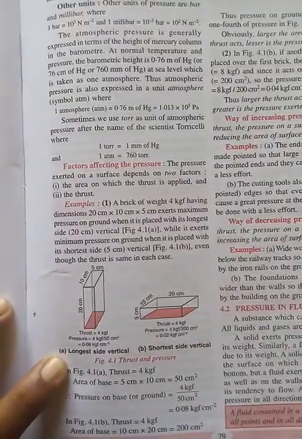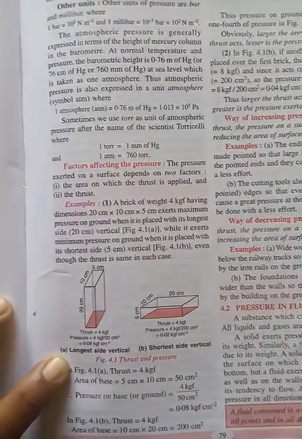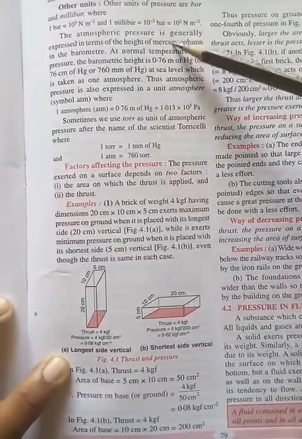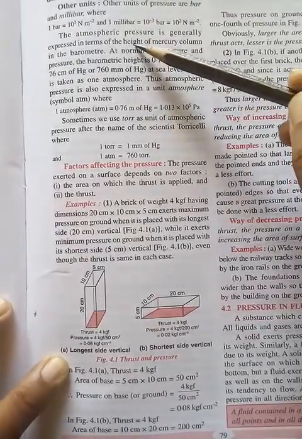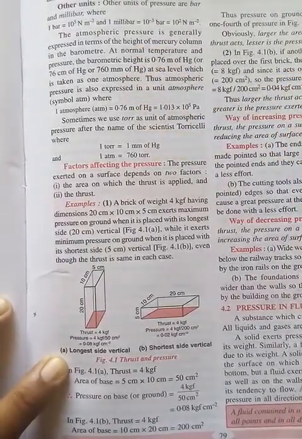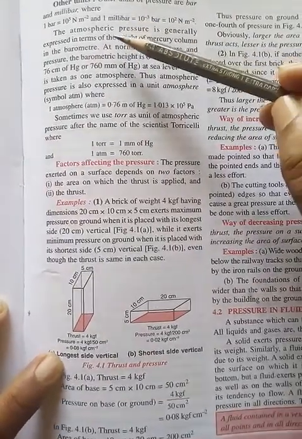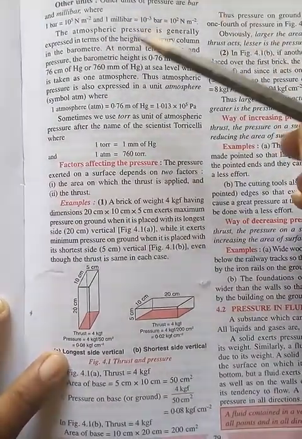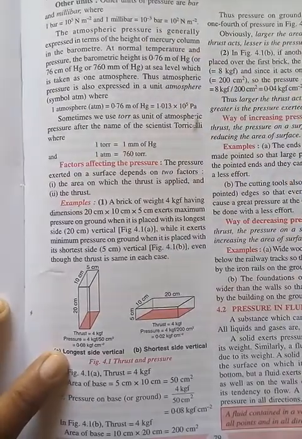The atmospheric pressure is generally expressed in terms of height of mercury. Now we'll be talking about this in the next chapter also, so let us not go very deep into this. For the time being, just let it be. We'll be talking about atmospheric pressure later on in the chapter and discussing more about it.